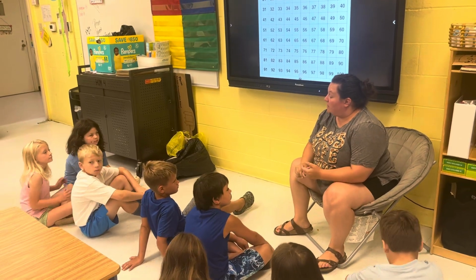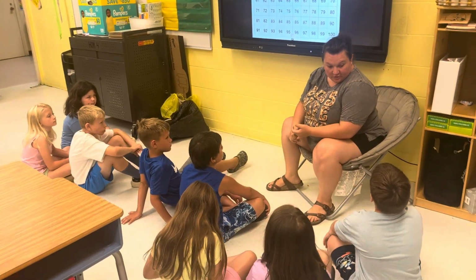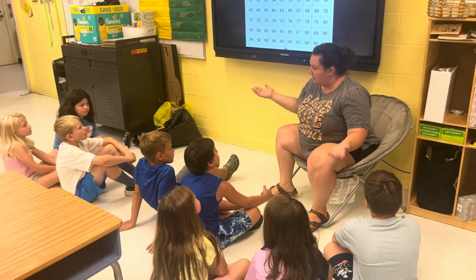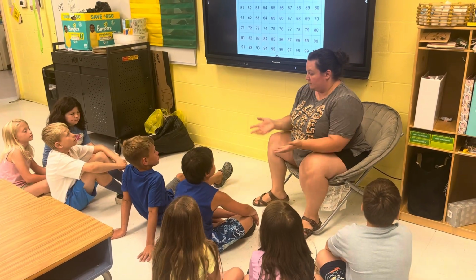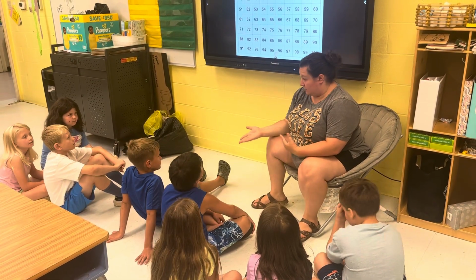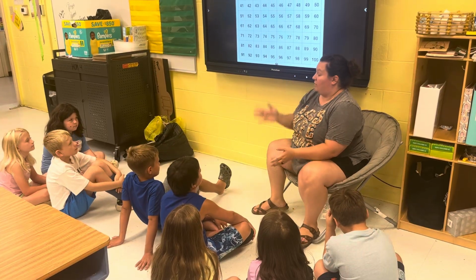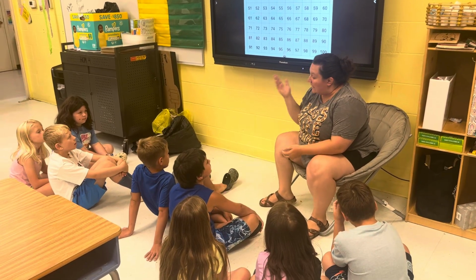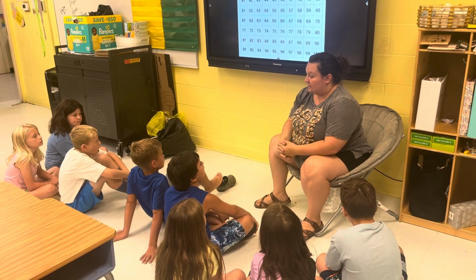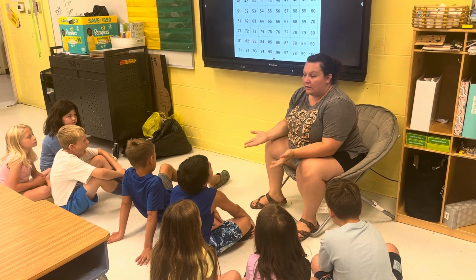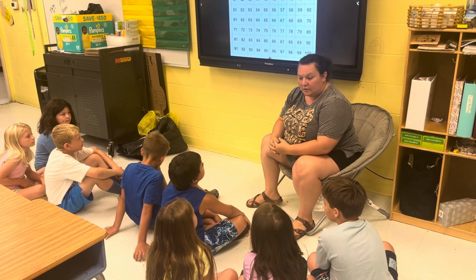So today for our number talk, we're going to be using a hundreds chart. Everybody knows what a hundreds chart is? Like where you write to 100, like we did yesterday. Right. So today with our hundreds chart, we're going to be talking about 10 more and 10 less. Okay? So for 10 more, 10 less, what do you think that means?